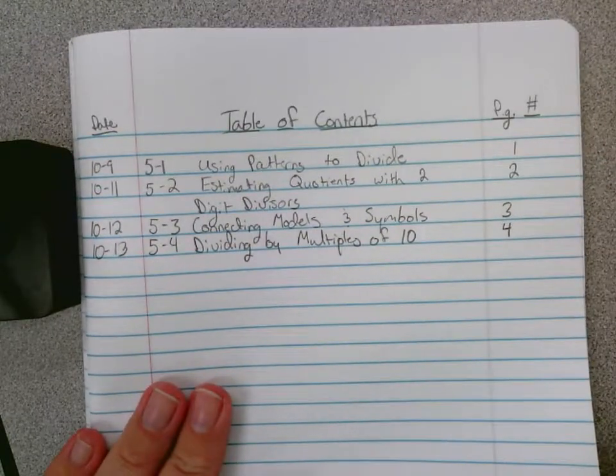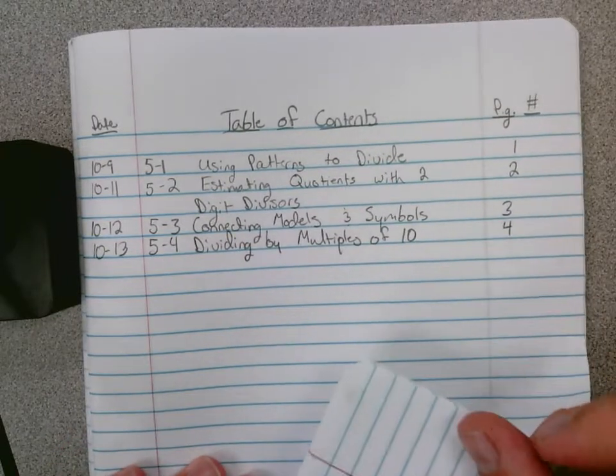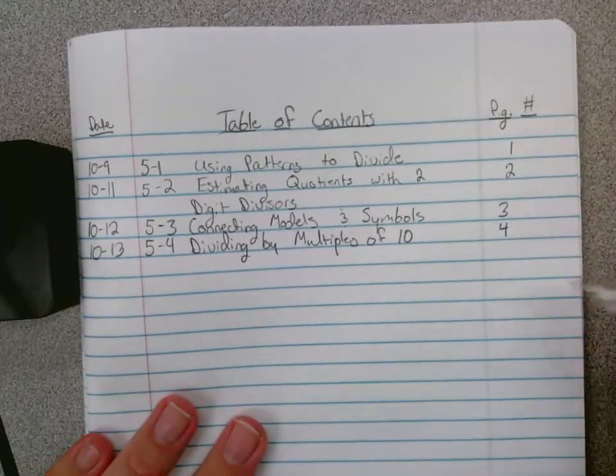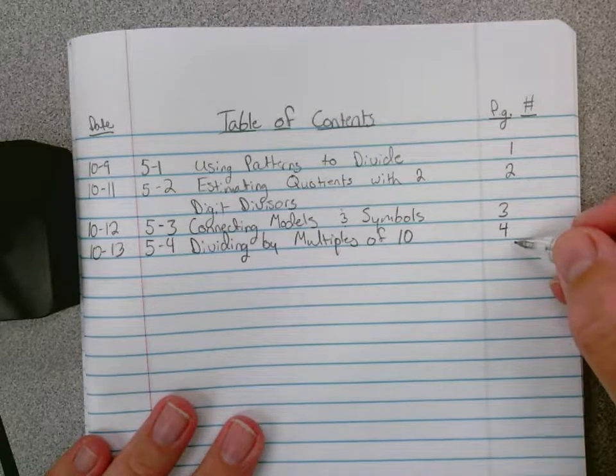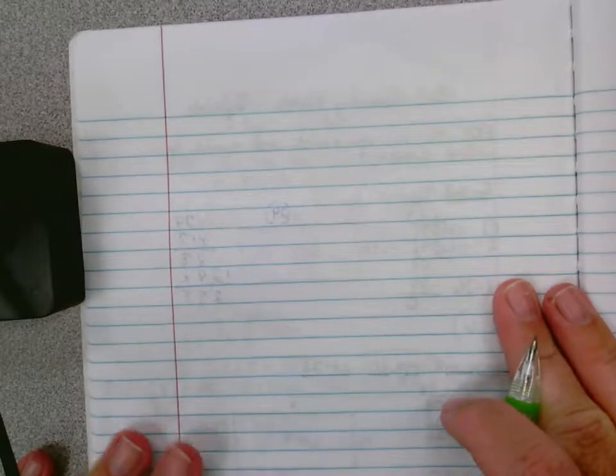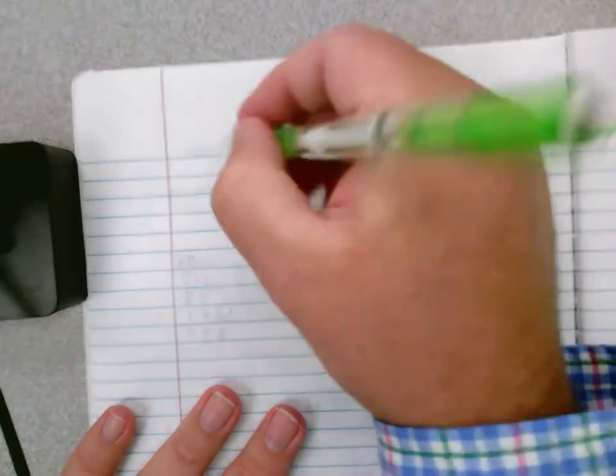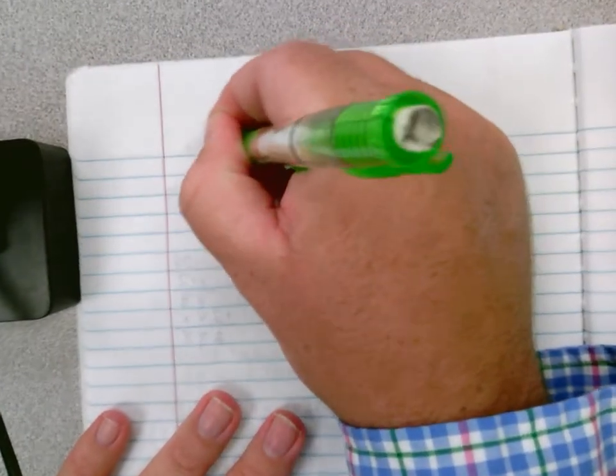So my notebook is going to be on page 4 because I had to redo my notebook. But remember, on your guys' notebook, that's where it's actually in your notebook. Remember, everything I'm writing comes out of your textbook. So we need to put our topic up here, which is 5-4.